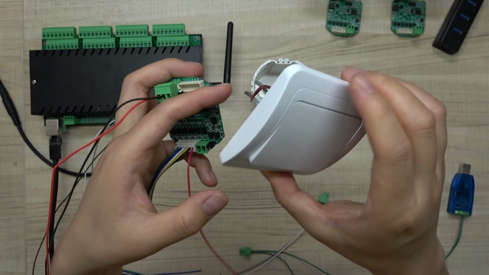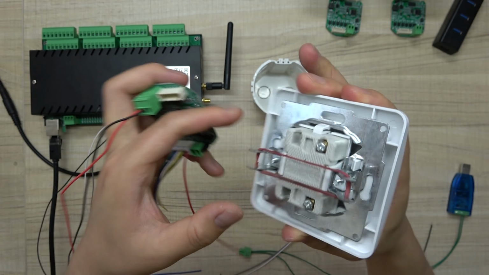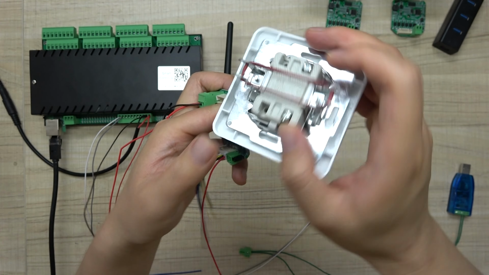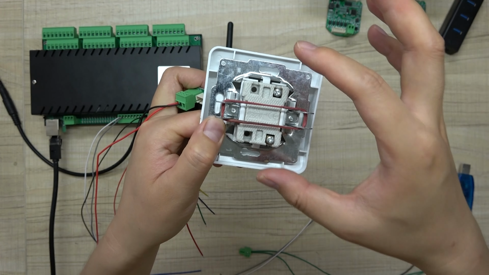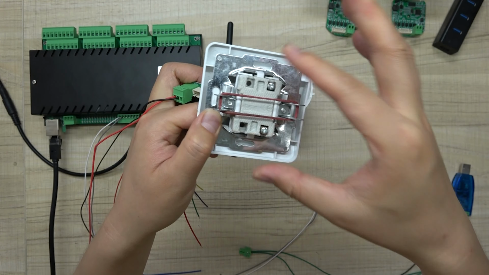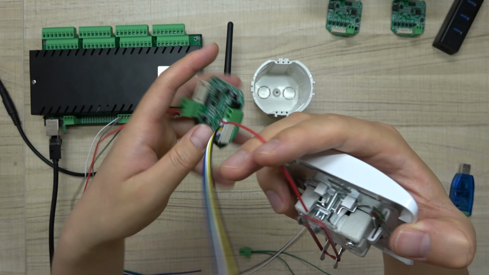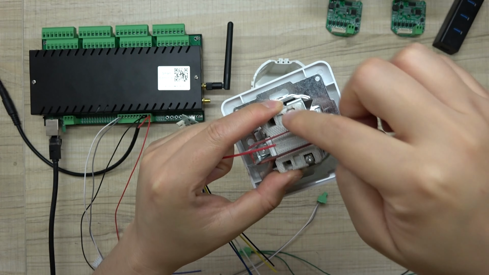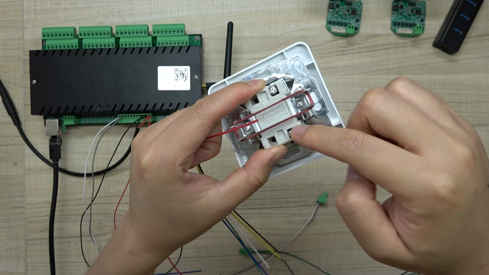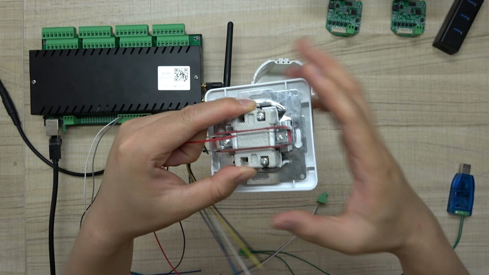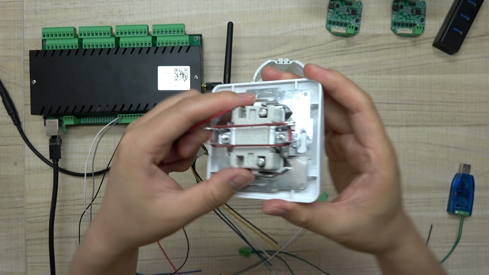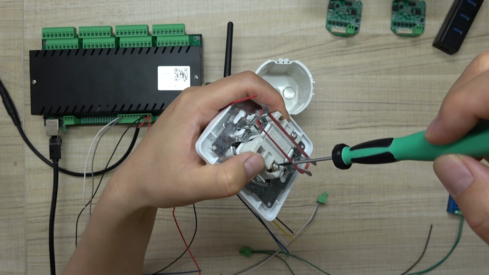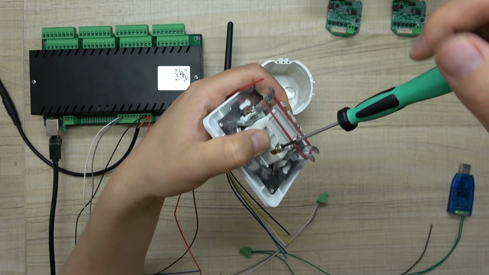So this board has power, and this board will connect with this wall switch. You can see the old switch is just on and off. So there are 2 points, 2 screws, here and here, just close and open, close and open. So you can connect your wire to any of these parts. You can connect with it, or you can connect with it. No direction, anyone can use. So you can see I can fix it.